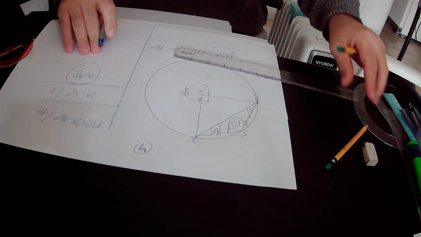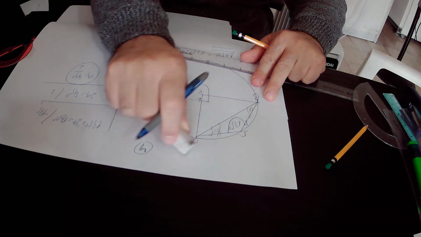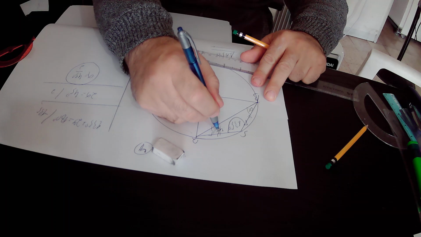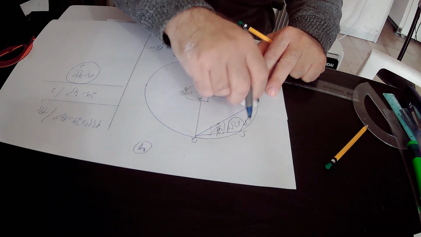So this is angle alpha that is equals to 45 degrees over 2. And this is also angle alpha that is equal to 45 degrees over 2.